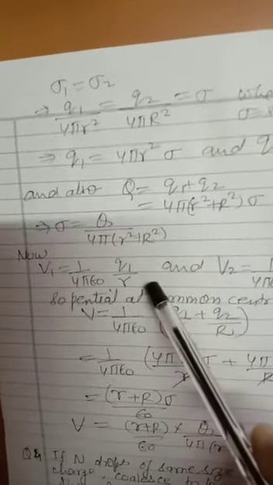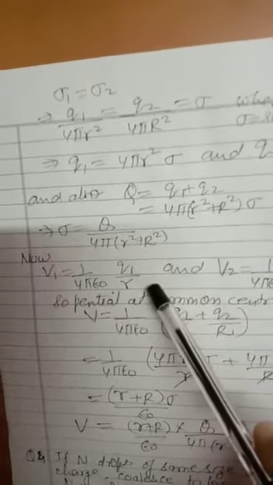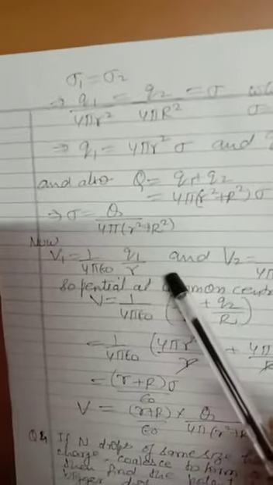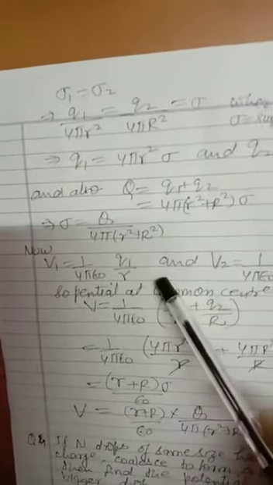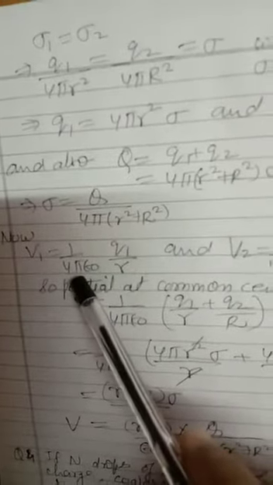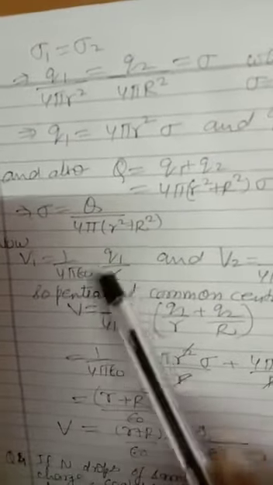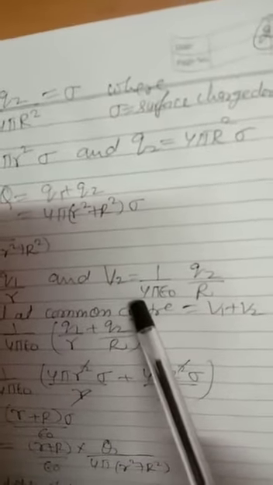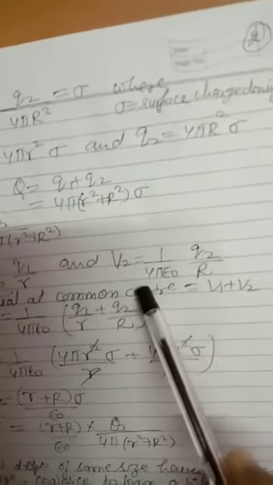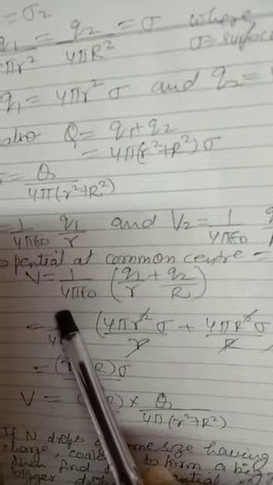Now potential at any point is given by 1 upon 4 pi epsilon naught Q upon R. So for the inner sphere, potential is the same throughout the sphere because it behaves as if the whole charge is lying at the center. So for the inner sphere, the value of potential will be 1 upon 4 pi epsilon naught Q1 upon r, and for the outer one it will be 1 upon 4 pi epsilon naught Q2 upon R, and the net potential at the center will be V1 plus V2, as we have discussed earlier in the theory portion. So we get 1 upon 4 pi epsilon naught into Q1 upon r plus Q2 upon R.